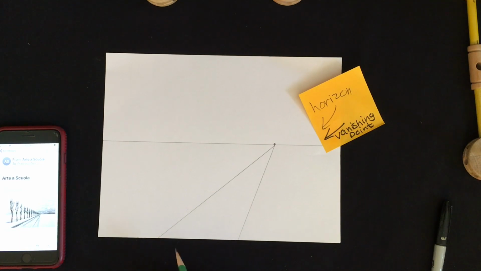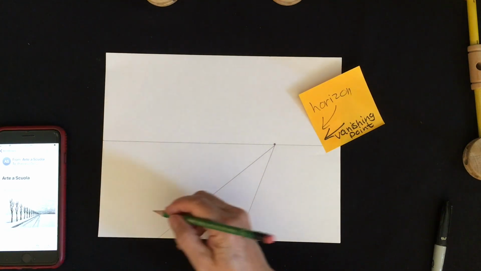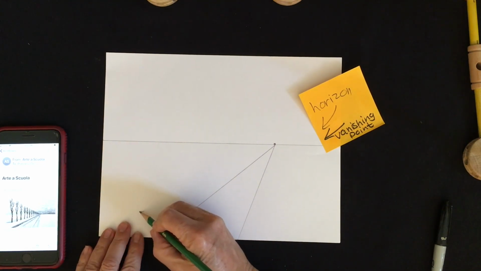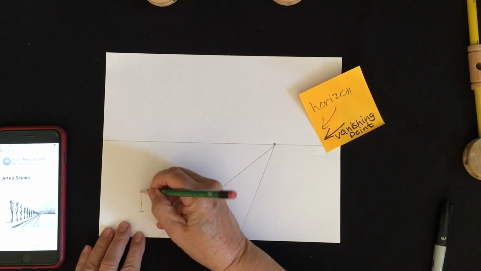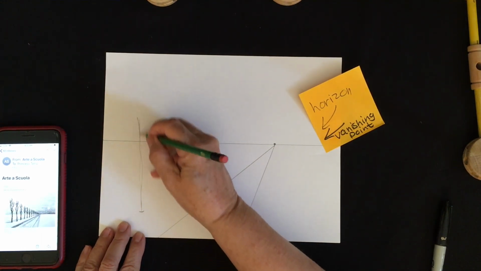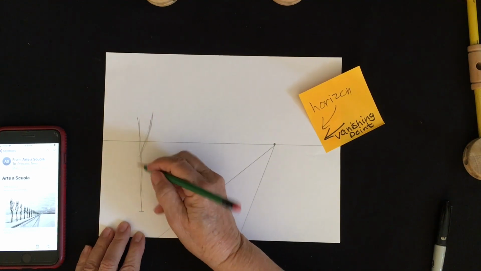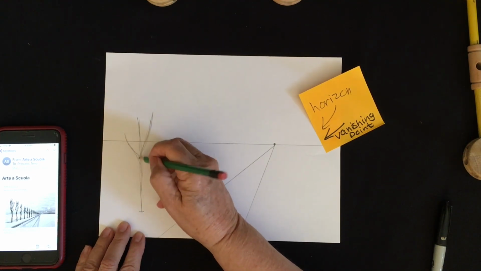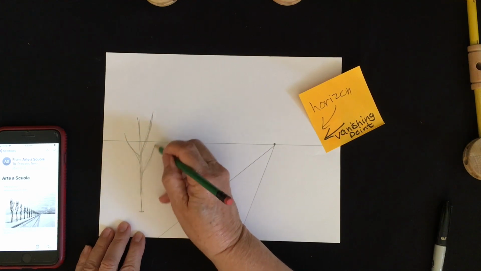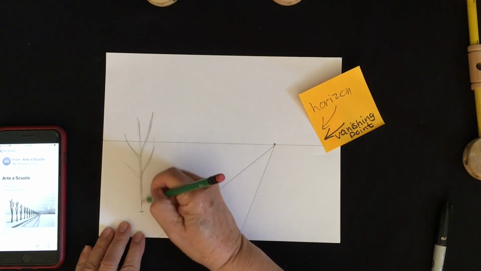So here we go. I'm going to start by making my first tree right about here in the foreground. I'm just going to make this part, and I'm going to be thinking of the letter Y. There's a Y, and remember these are very, very curvy.